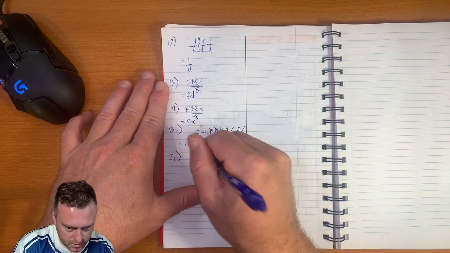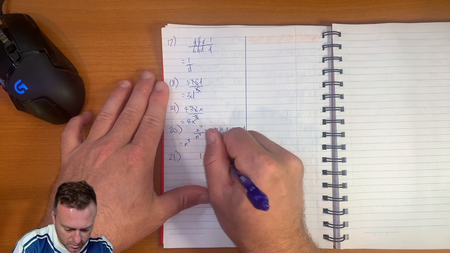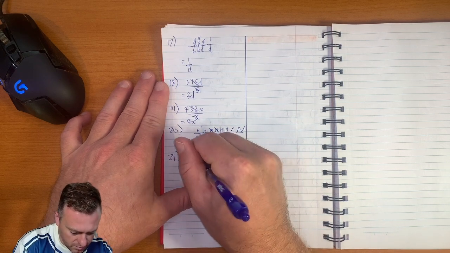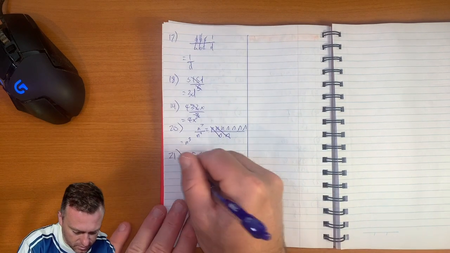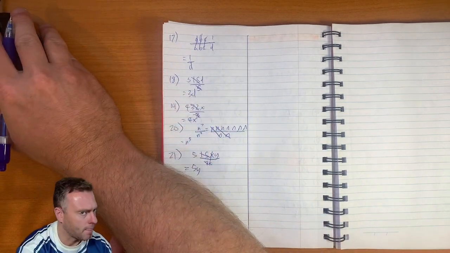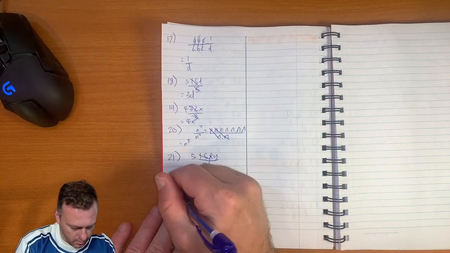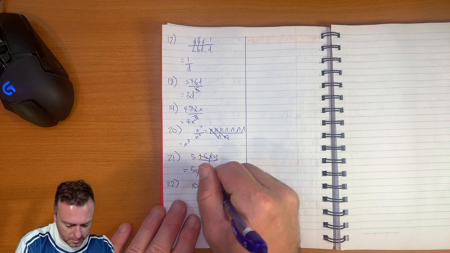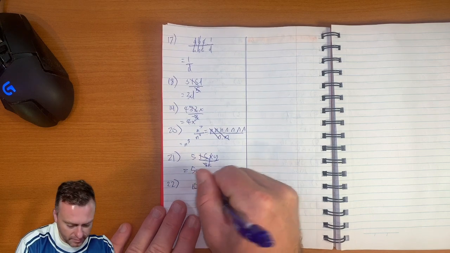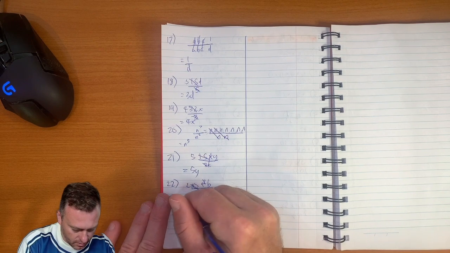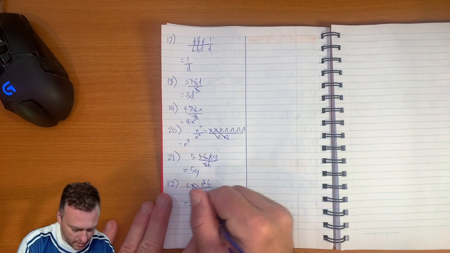21. So we've got 15xy over 3x. So that's leaving you with 5 and y on the top. Then 22, you got 10a squared b divided by 5a. So that leaves you 2 and a. So 2ab.